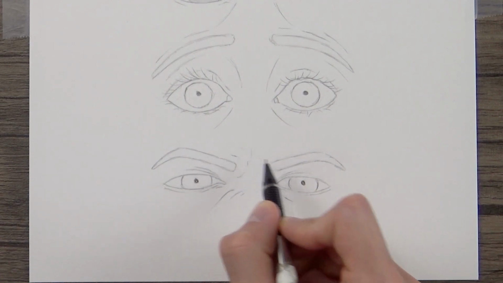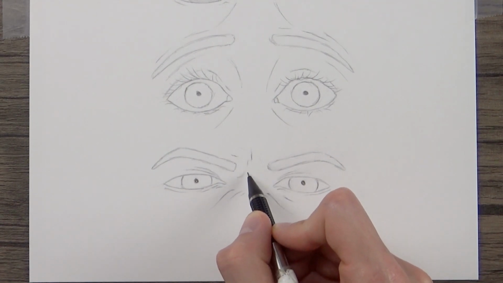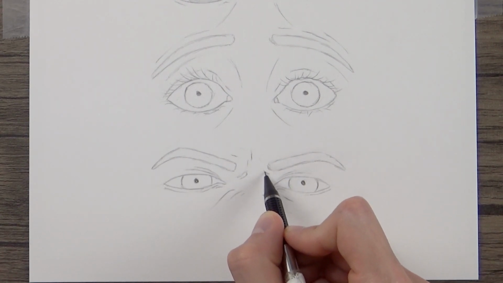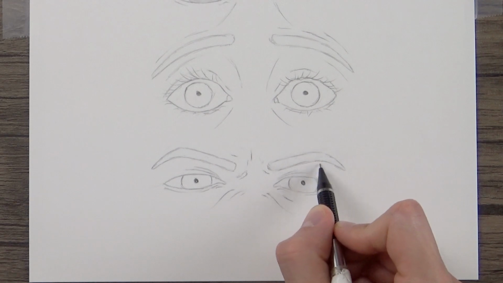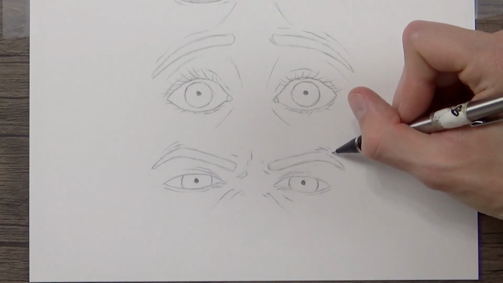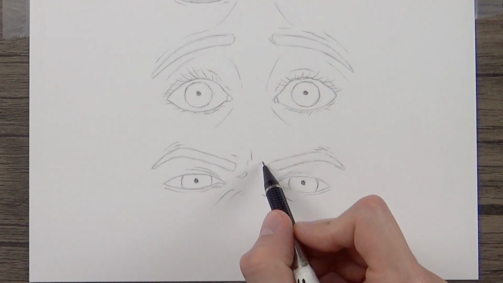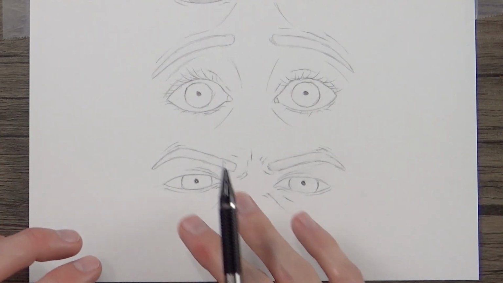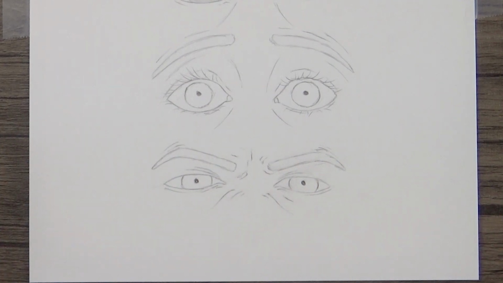They're scrunched up pretty tightly, so we'll have several lines around here showing that all the muscles around the eyebrows are contracting too, because you're just so mad. You dropped your Capri Sun and now your whole day is ruined. And your eyebrows are showing it. So something like that. Now you can go a little bit crazy. It's easy to add a few too many lines and make it not look the most believable.